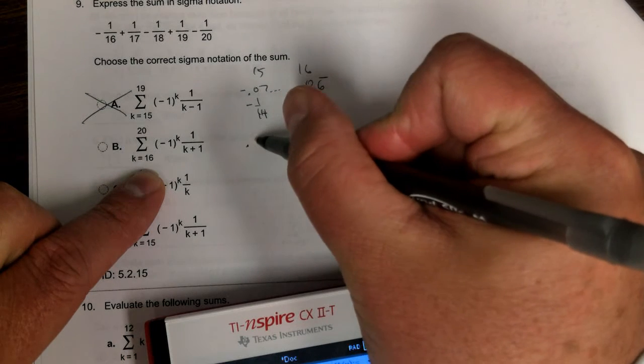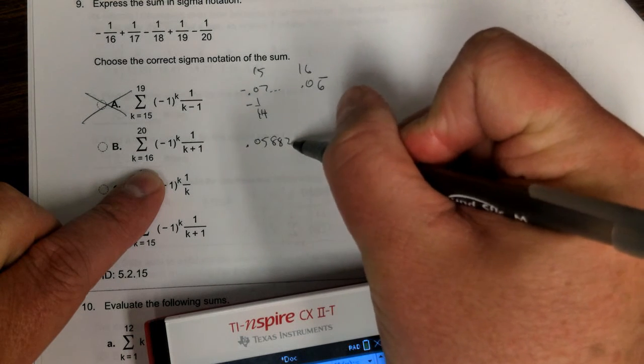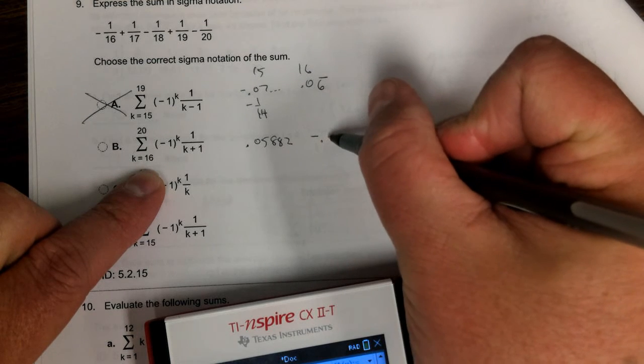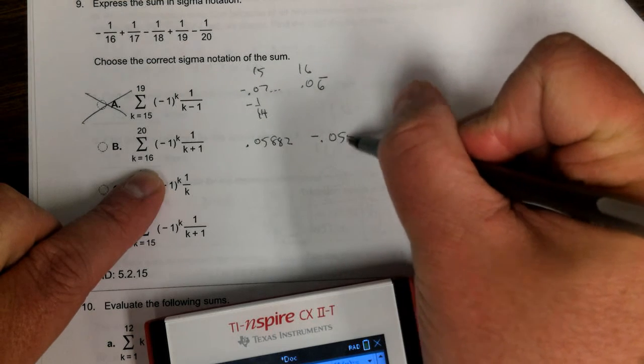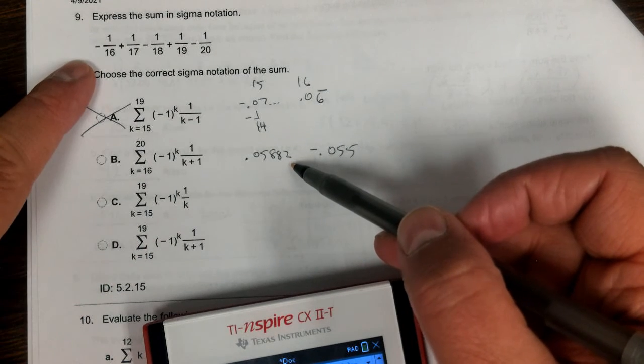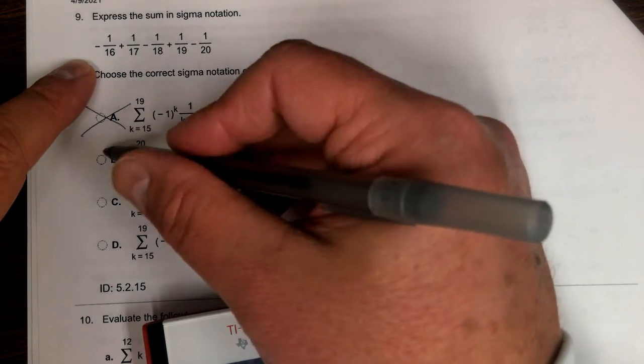Okay, this one gives us 0.05882, negative 0.055. Well, if we got a positive, then it's not it, because our first term should be negative.